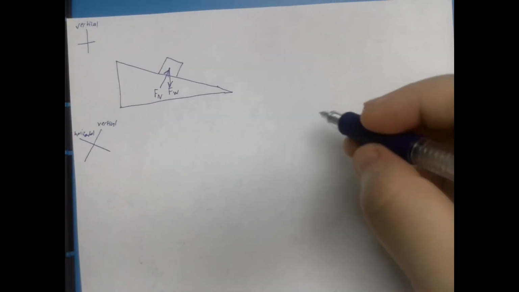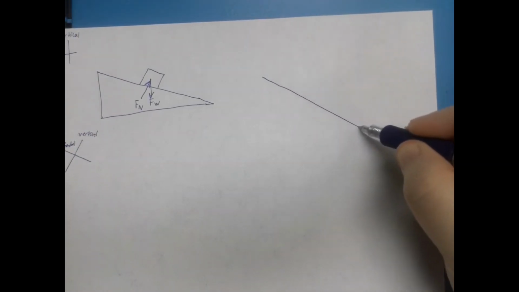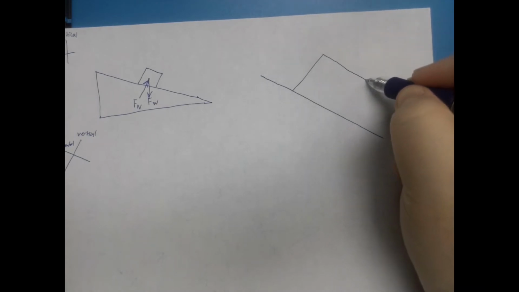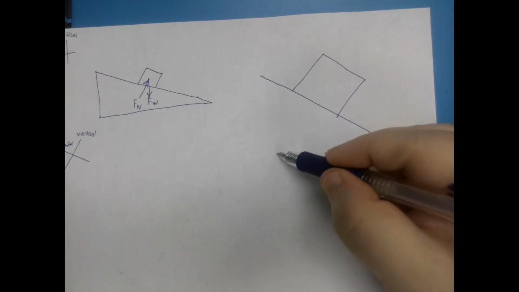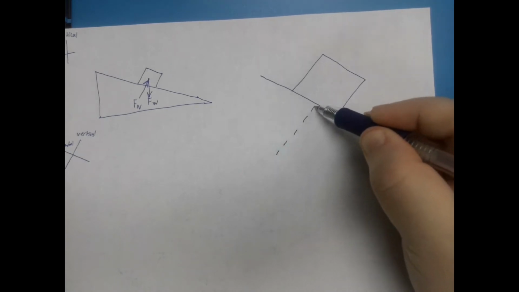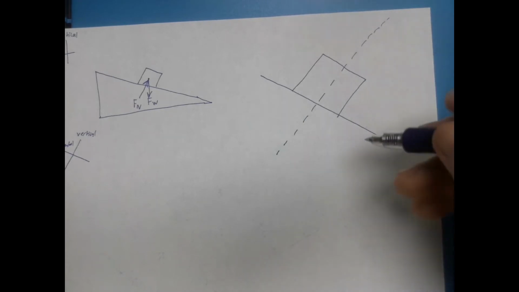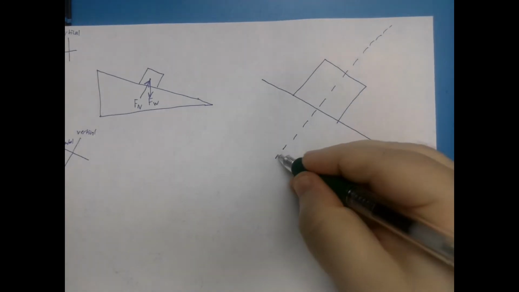So if I zoom in, I'm going to draw my new axis.